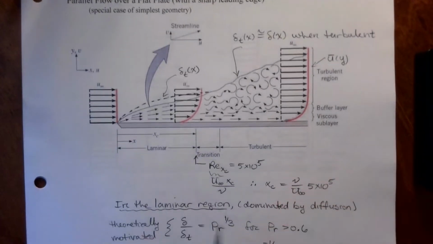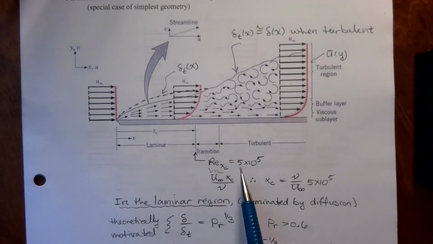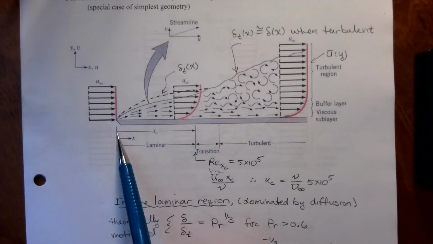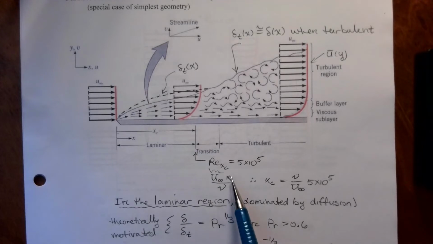Okay, so this transition to turbulence occurs at a Reynolds number equal to 5 times 10 to the 5th. That Reynolds number is your normal Reynolds number, with the exception that the length scale is actually the distance from the leading edge of the plate. The distance from the tip all the way down to here is this x sub c.